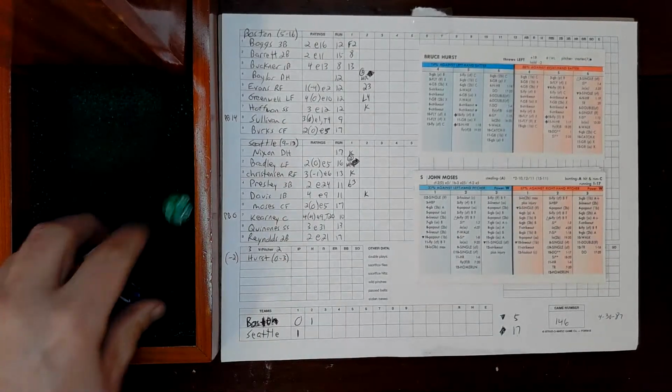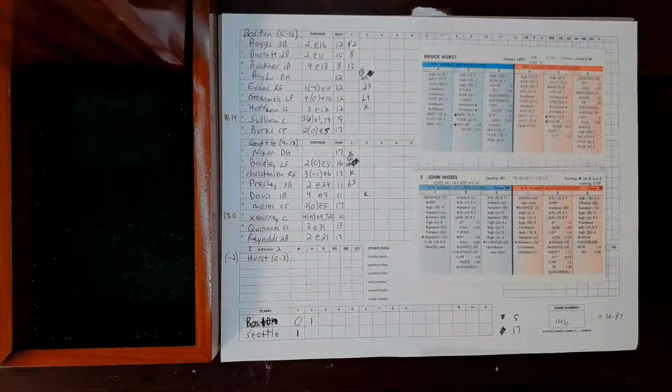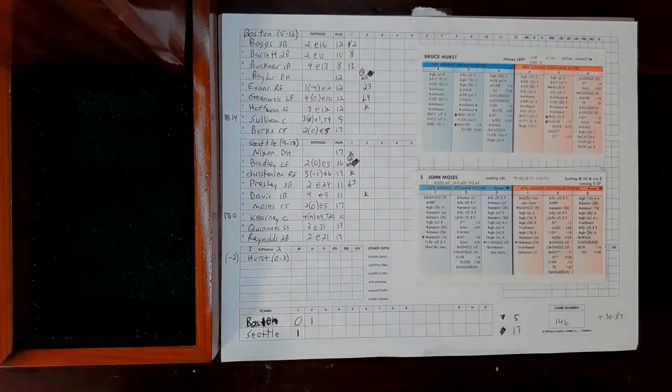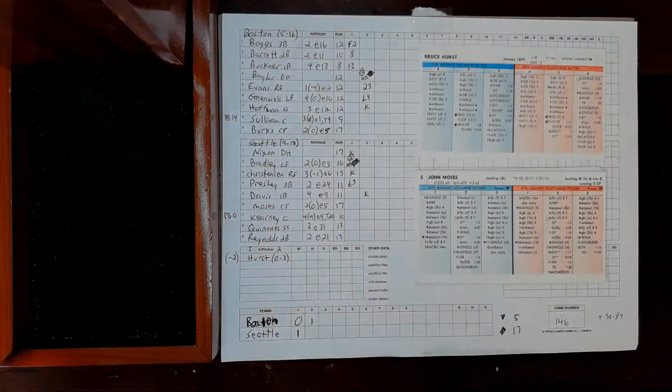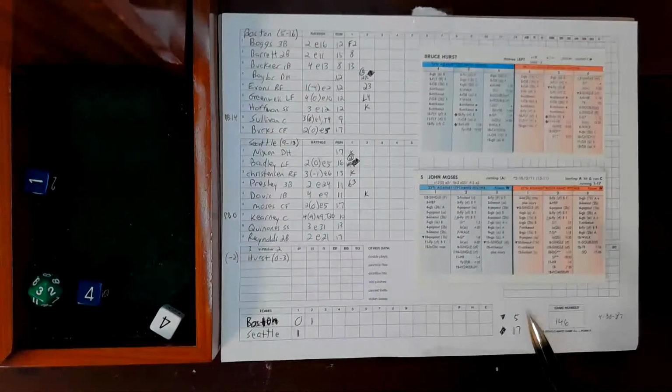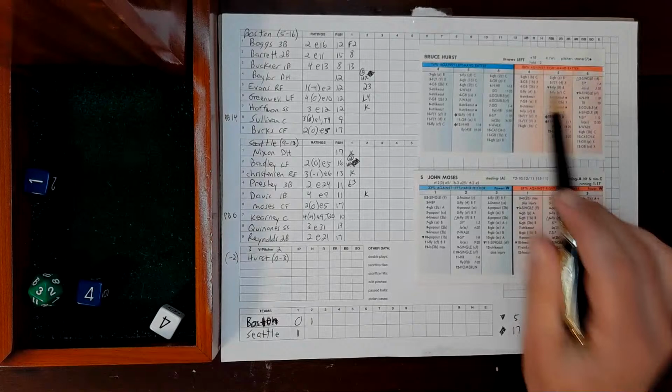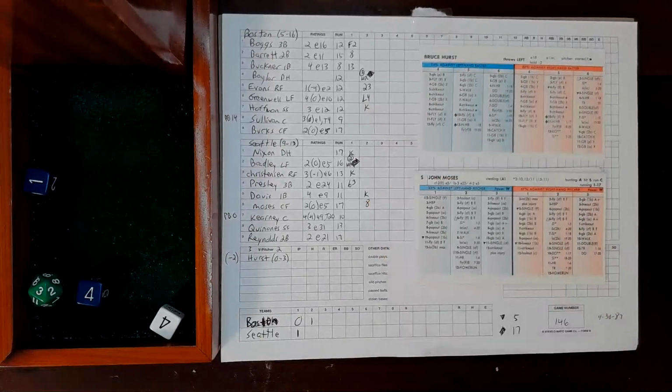Whoop, we got cocked dice or hopping dice, whatever you want to call them. So we're going to re-roll. My house rule: if all 4 don't land flat, we re-roll everything. So it's a 4-5 for Moses, and that's going to be a fly to center field. Out number 2.